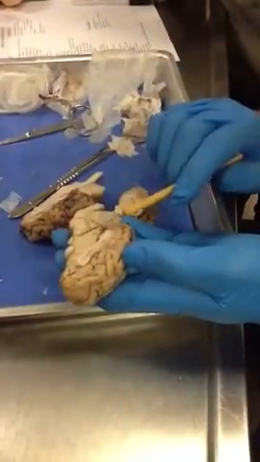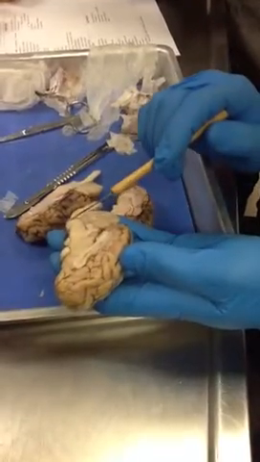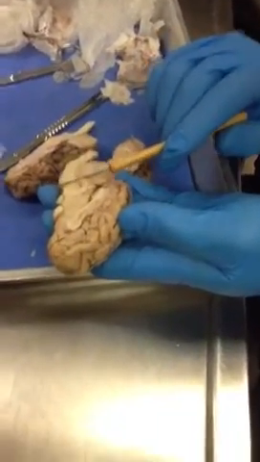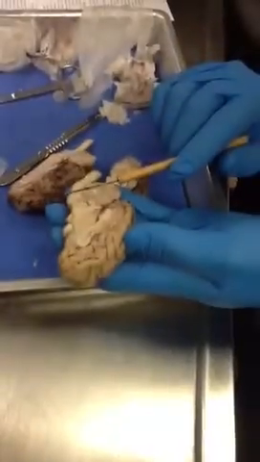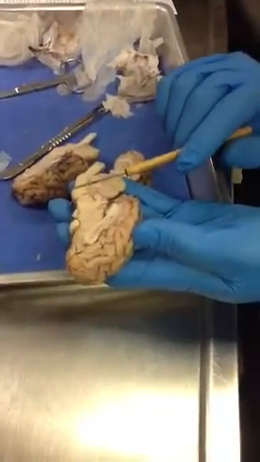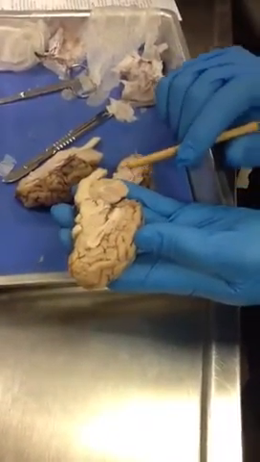Okay, so midbrain. This little bulged area is the pons, so this would be the pons from like here to here. And then the medulla to about here. And then there's the spinal cord.